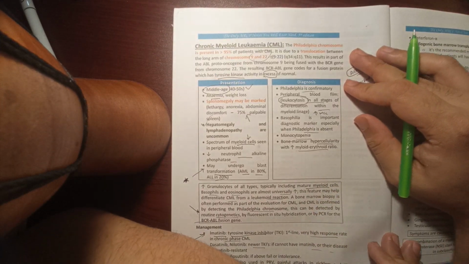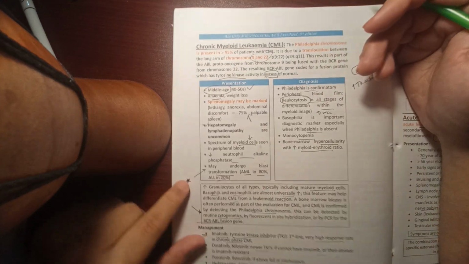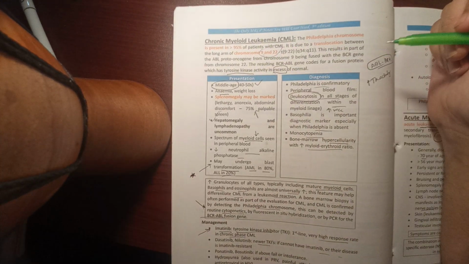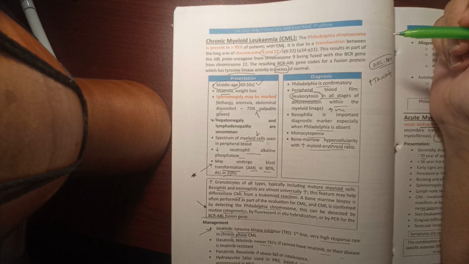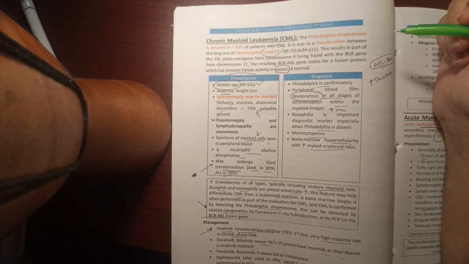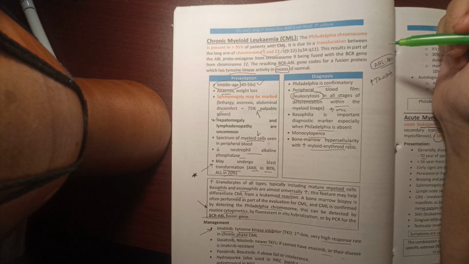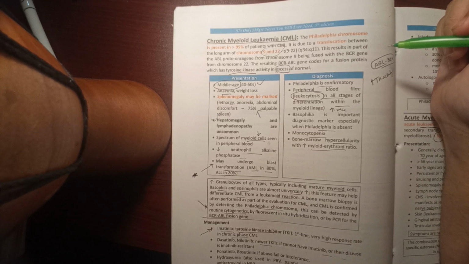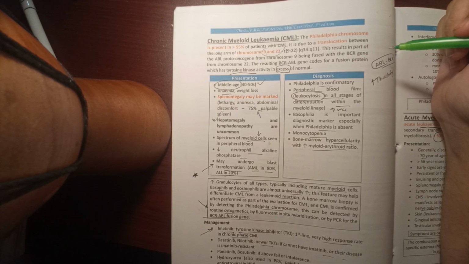CML is basically chronic myeloid leukemia. So the Philadelphia chromosome, as we know, is present in more than 95% of patients with CML. It is due to translocation between the long arm of chromosome 9 and 22, and it results in part of the ABL proto-oncogene from chromosome 9 being fused with the BCR from chromosome 22. So this is BCR-ABL.